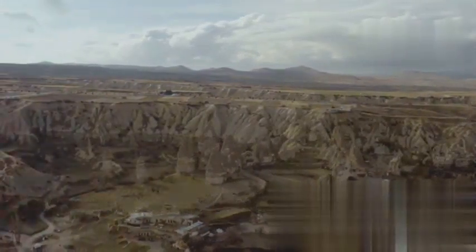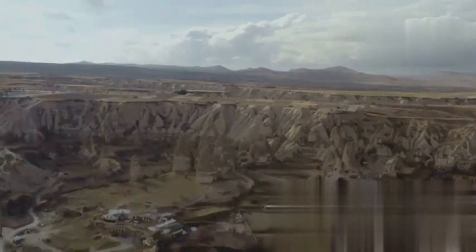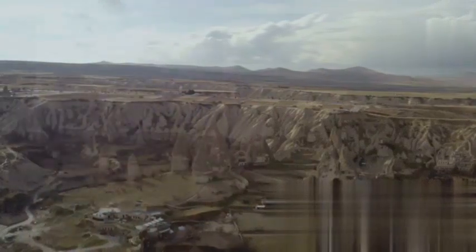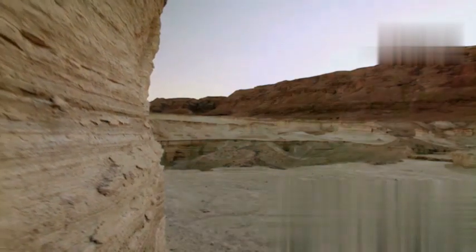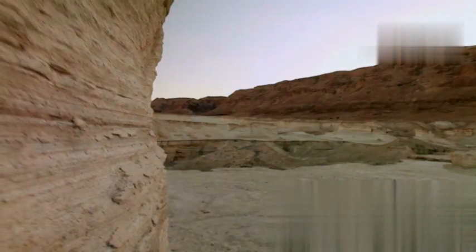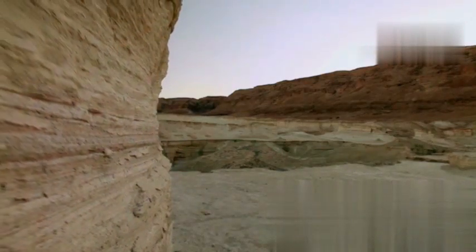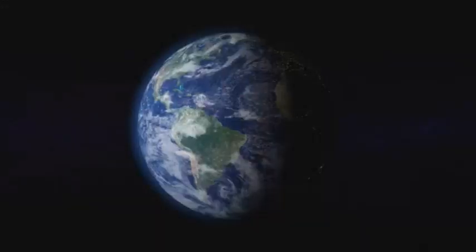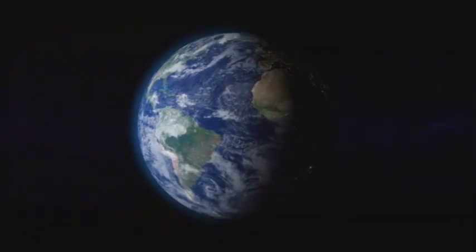The Proterozoic Eon, spanning from 2.5 billion to 541 million years ago, was a time of dramatic change on Earth. This era, often referred to as the Age of Oxygen, saw the planet undergo transformations that would set the stage for the complex life forms we see today. One of the most significant events during this eon was the Great Oxidation Event.